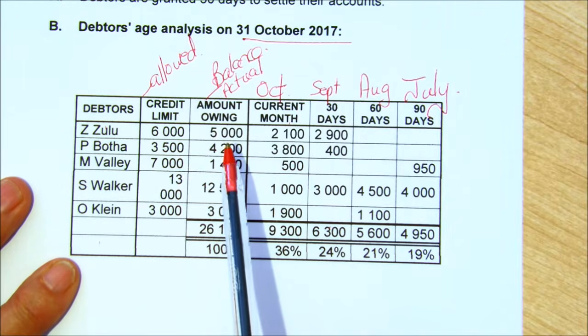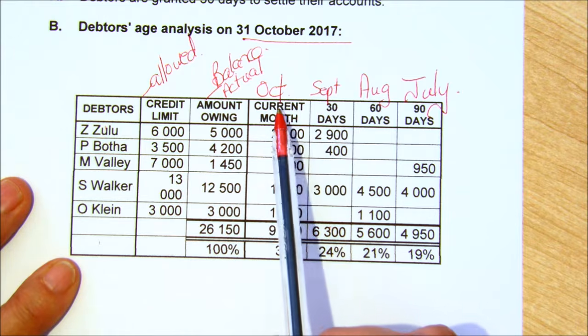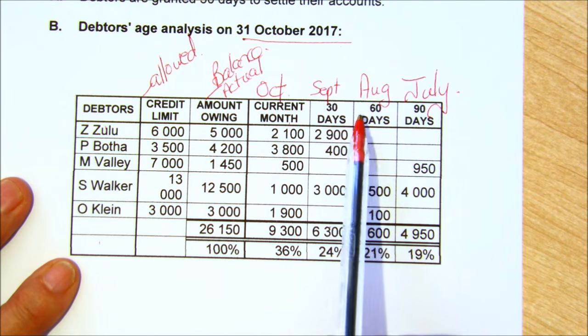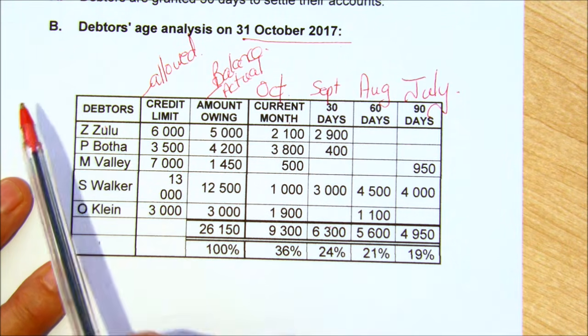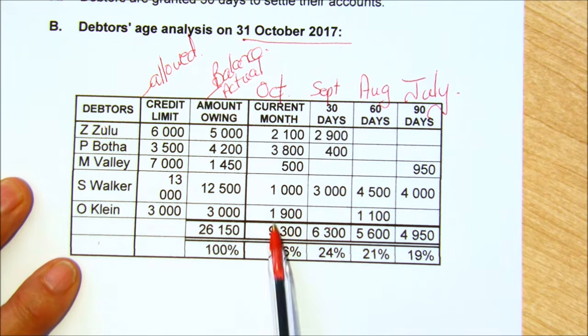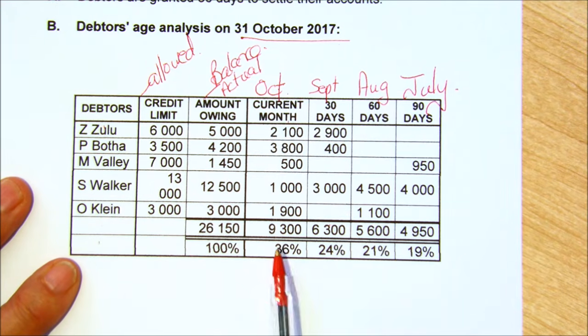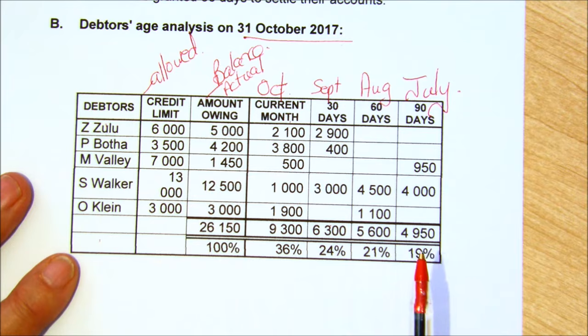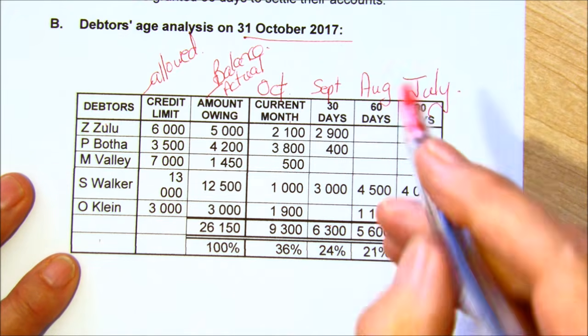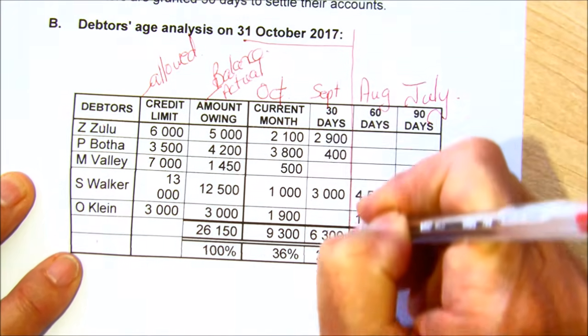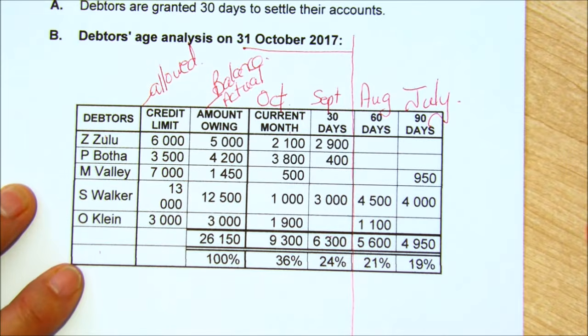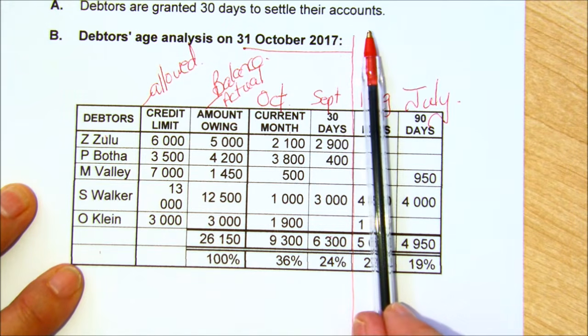Right? Remember from that previous slide that I showed that the 30 days is always a month before. So whatever you buy in October, you would still be allowed to pay a month later. Now, what does that mean? It means that if the terms are 30 days in this business, up to 30 days is within the terms.